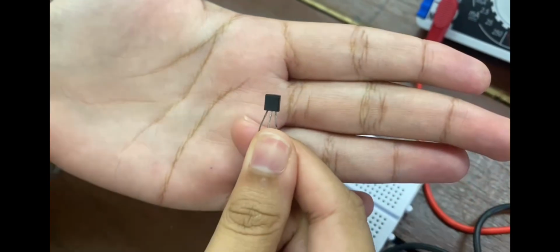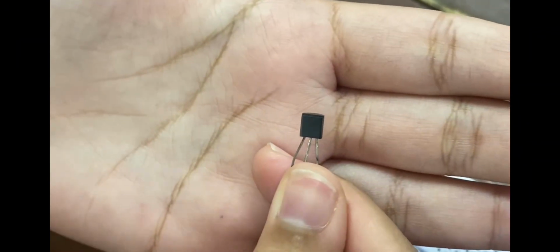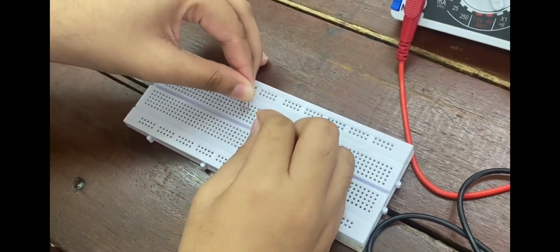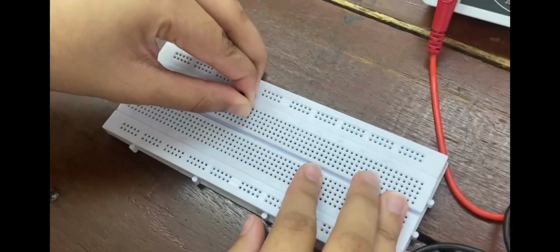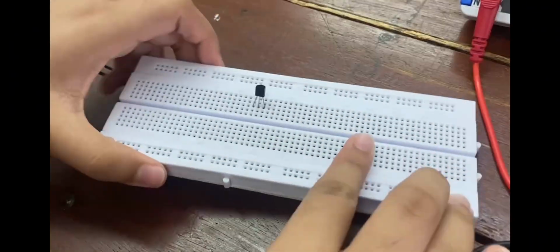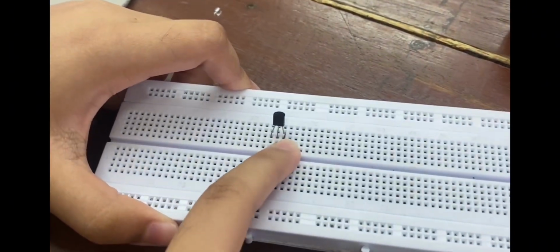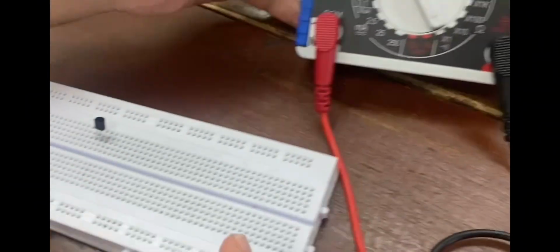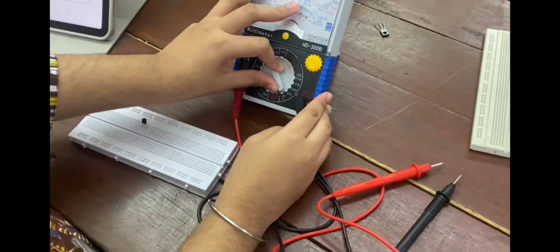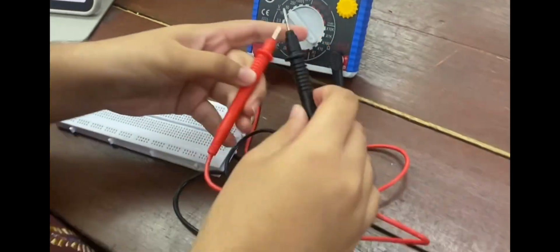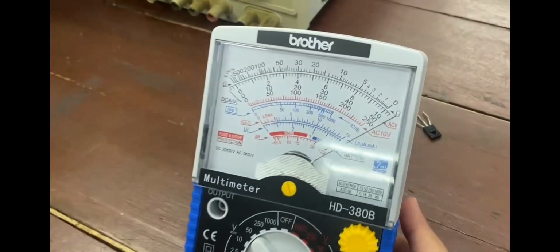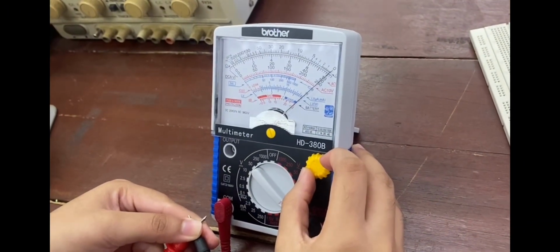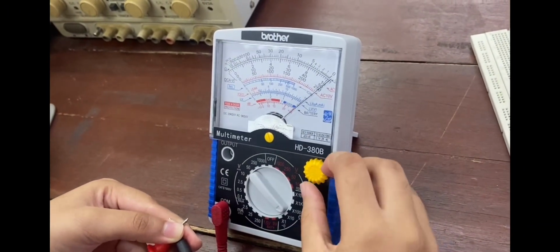In this experiment, we use transistor 2N22. We put it in the breadboard. And then this is terminal 1, terminal 2 and terminal 3. If you want to use a multimeter, make sure you connect the probe. Black probe is positive and red probe is negative, doing the zero ohm adjustment.